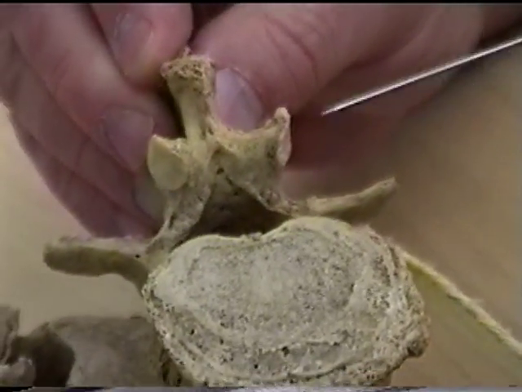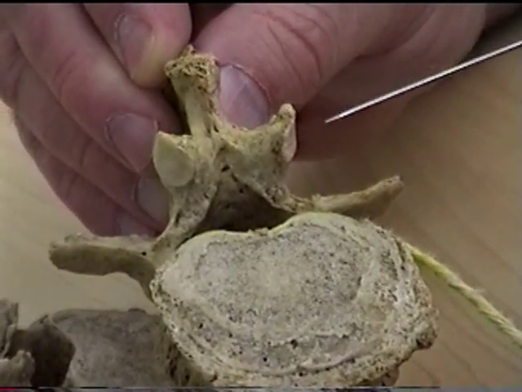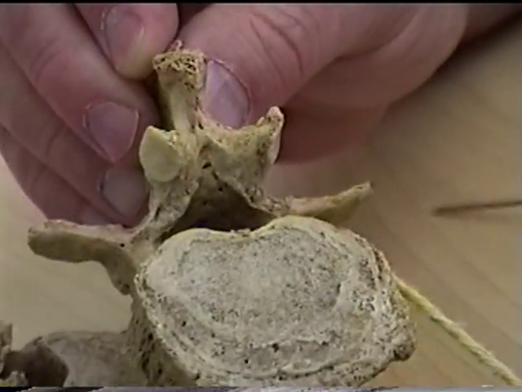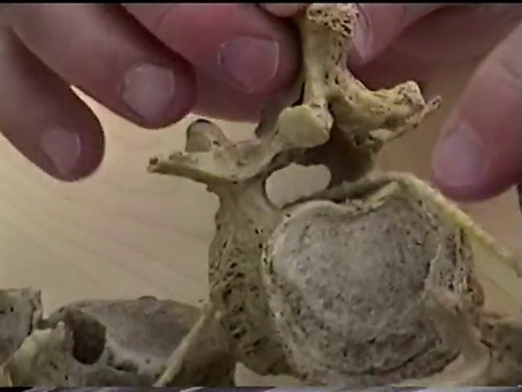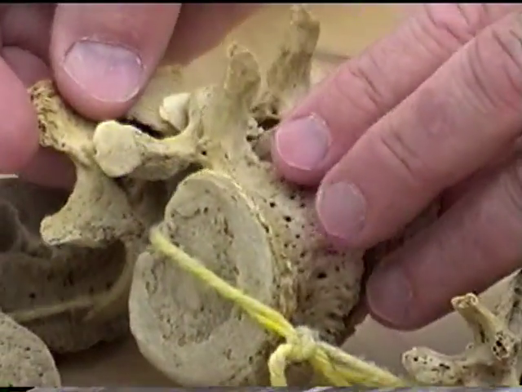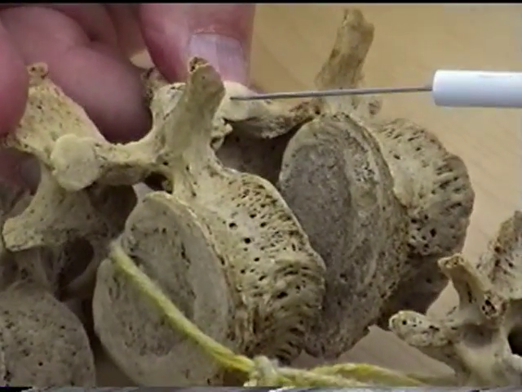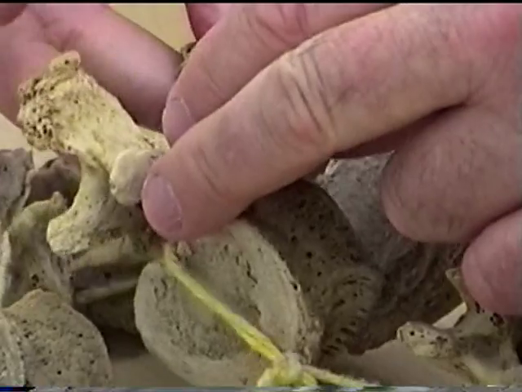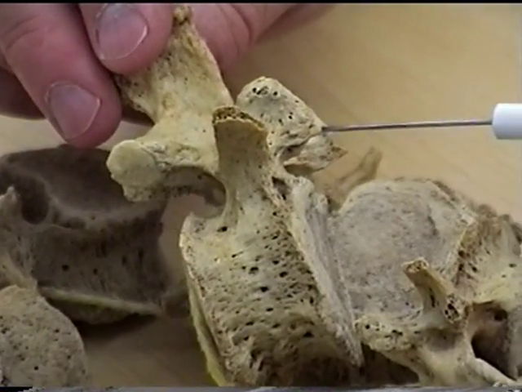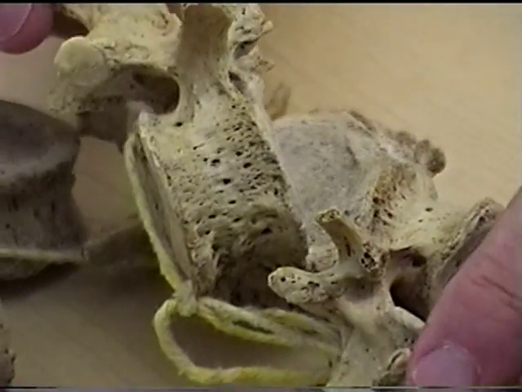And then every vertebra communicates with a vertebra above it and a vertebra below it. So when you look at how the vertebrae interact with one another, they interact in this manner, so that you can see we have a surface here that is going to interact with the vertebra. And if we look at the inside of this area, there's a flat surface there that's going to interact with the vertebra as well.